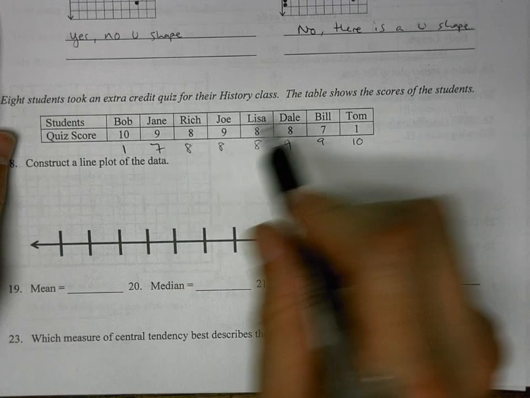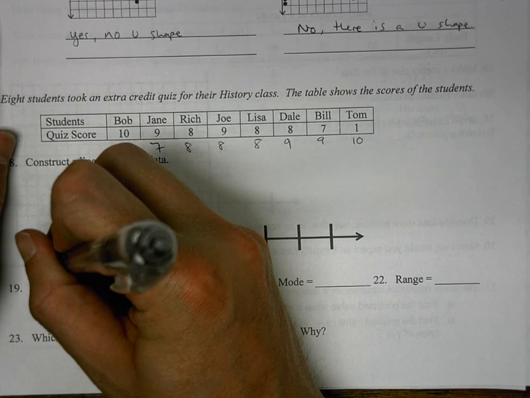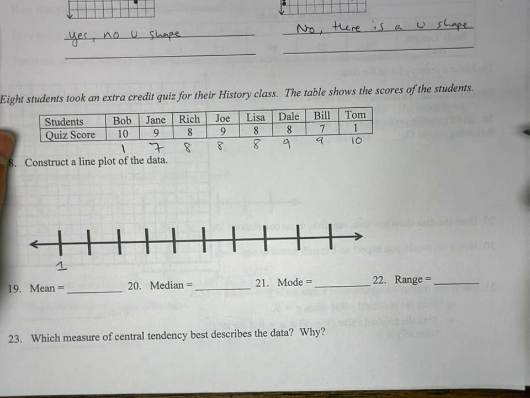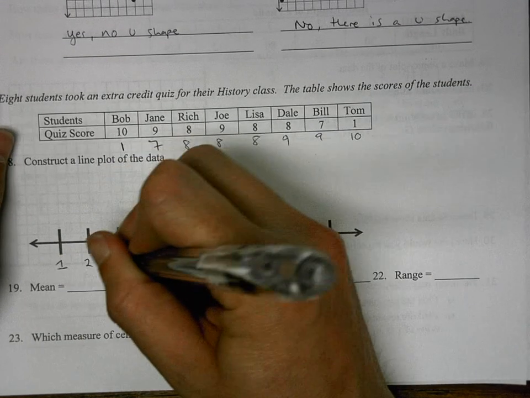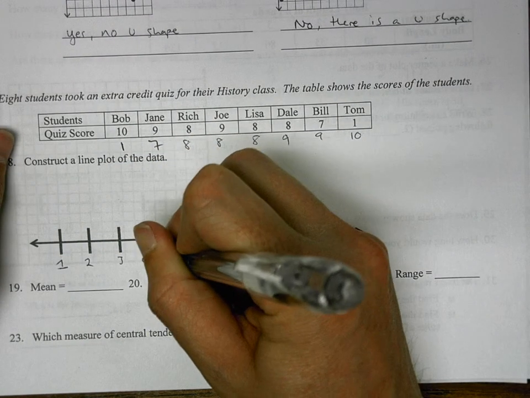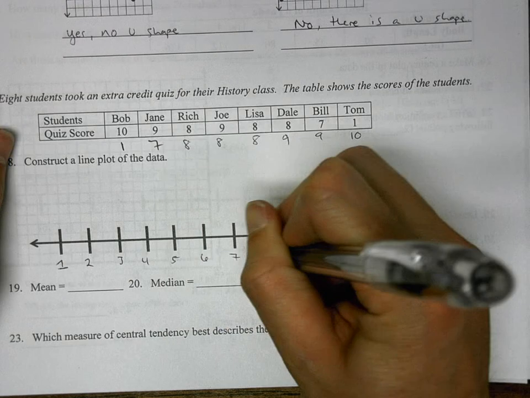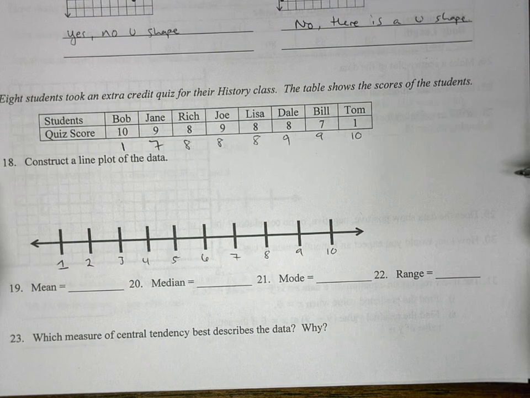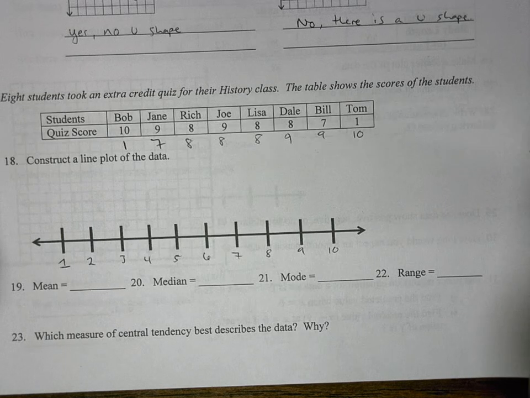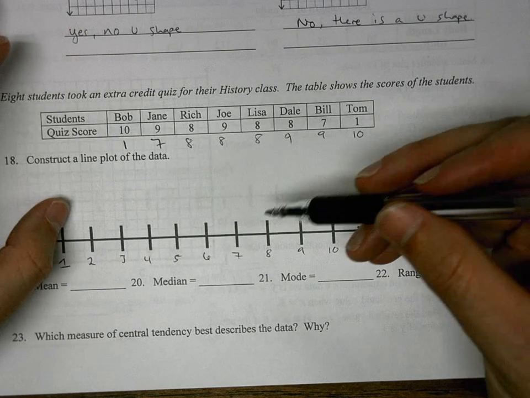So to construct the line plot, you're going to start at the number 1, and you must include every number between 1 and 10. So 1, 2, 3, 4, 5, 6, 7, 8, 9, 10. Every number must be included, because it's important to report that no numbers between 1 and 7 have been reached.